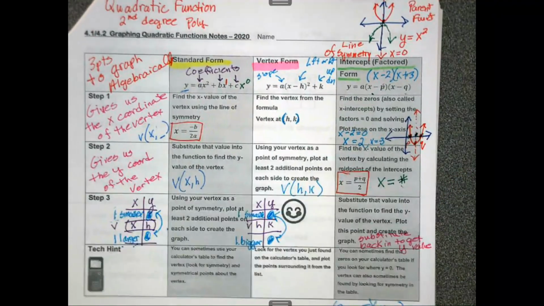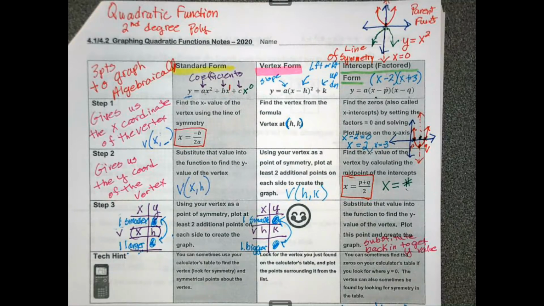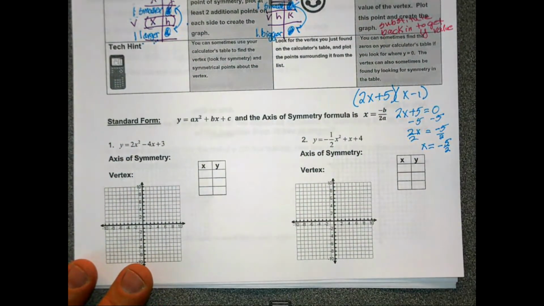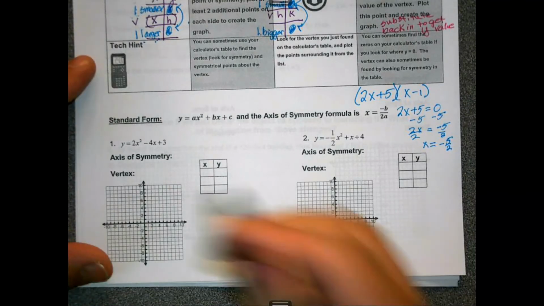So with all your notes now, you should be able to graph a quadratic function without touching a calculator, no matter what form you're given. All right, let's start with number one, standard form. When I'm given a quadratic equation in standard form, the first thing I'd like to do is state what my A, B, and C is.